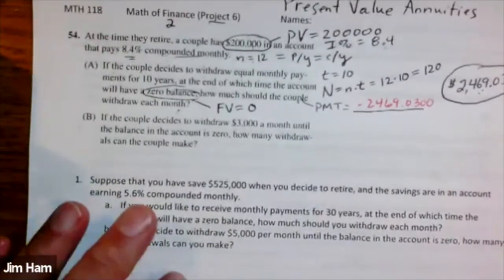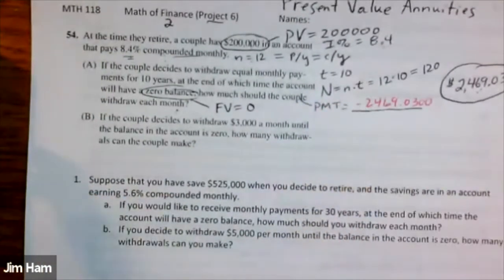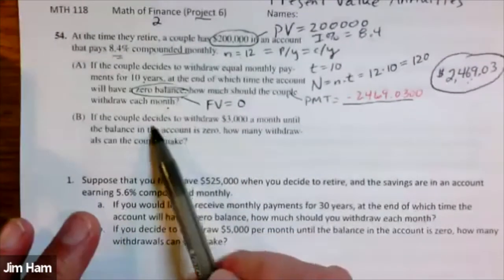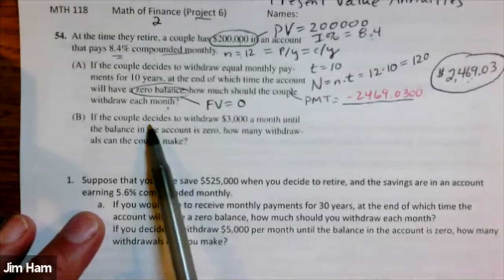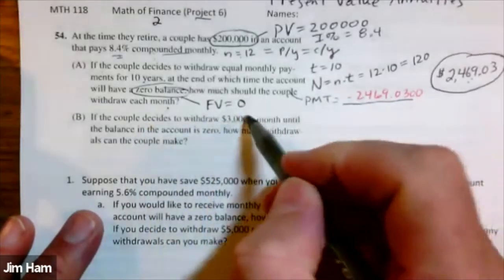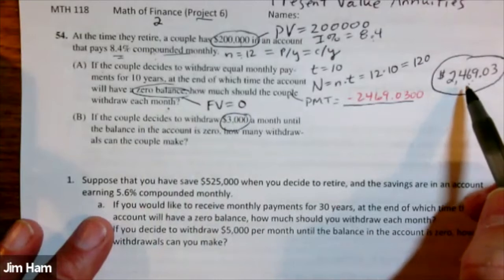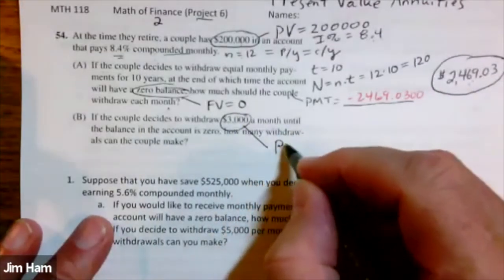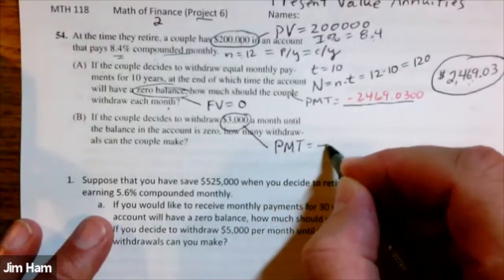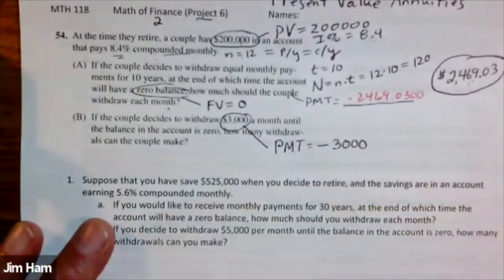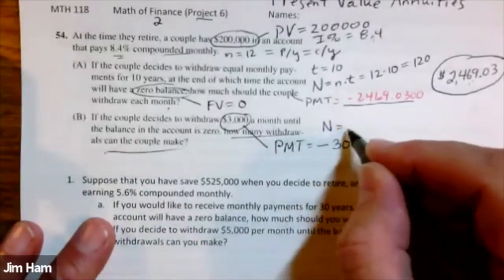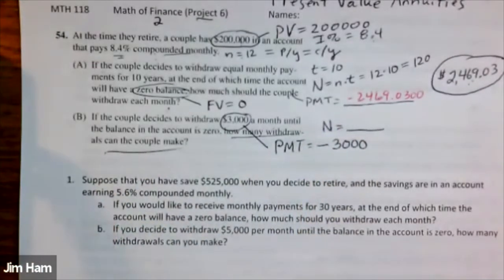It's slightly different, but you can see that Part A was just a one-step problem with the TVM solver. All right, so if instead the couple decides to withdraw $3,000 a month, that's a little bit more than what we calculated they could withdraw each month over a 10-year period. So now what they're saying is that, well, what if the payment is $3,000? How many withdrawals can the couple make? So what we're looking for is the number of months, and that's N. How much time, how many withdrawals?